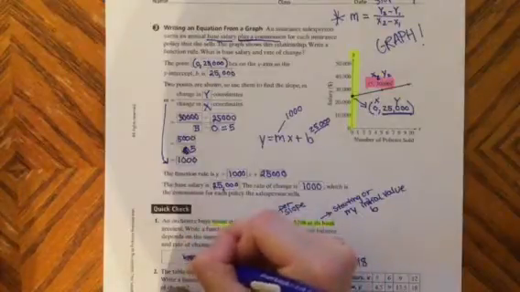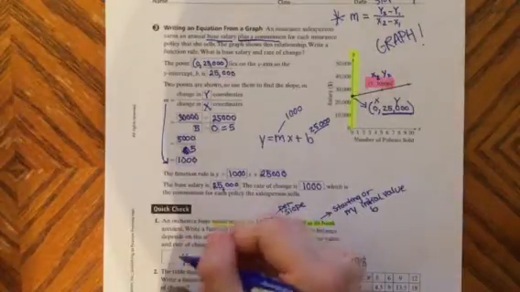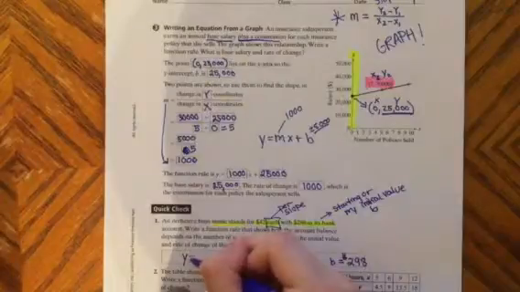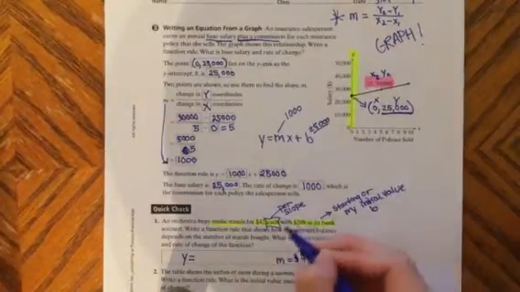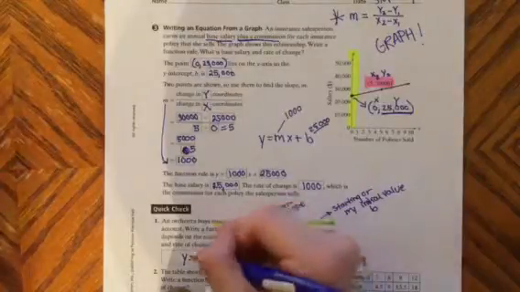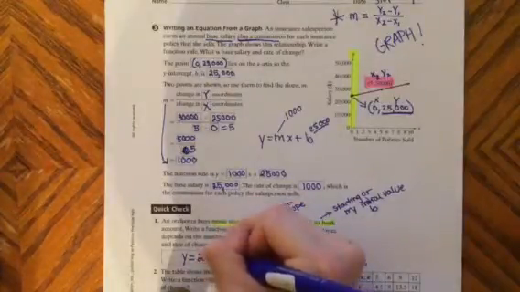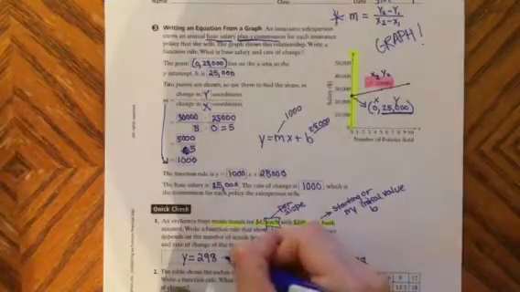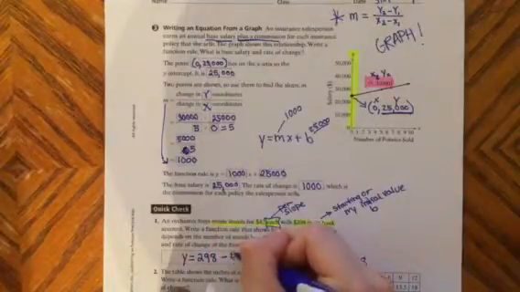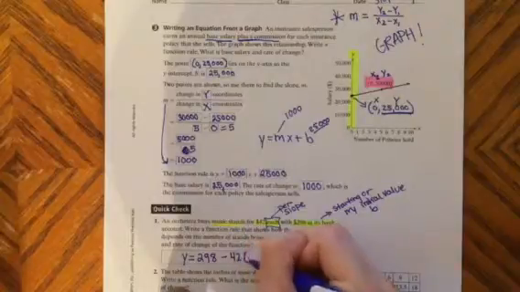So, the amount of money, our output, Y, is going to equal, well, our starting value is $298, minus 42 times the number of music stands.